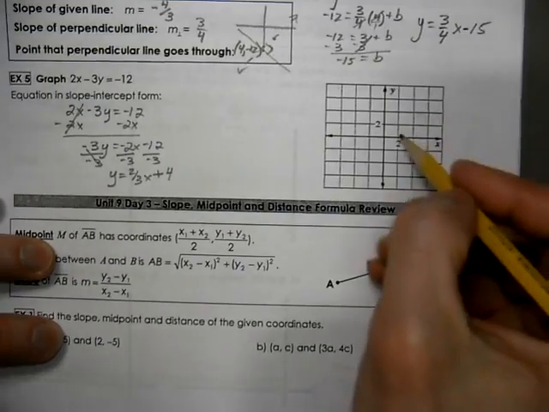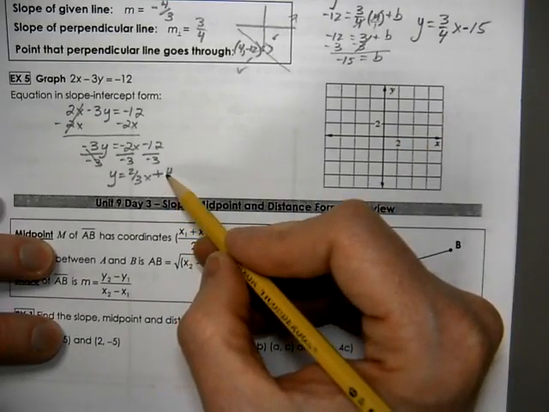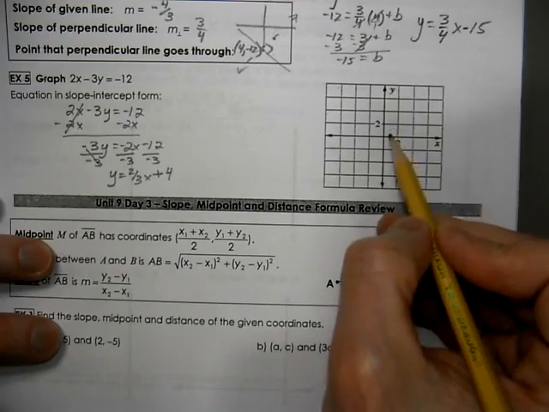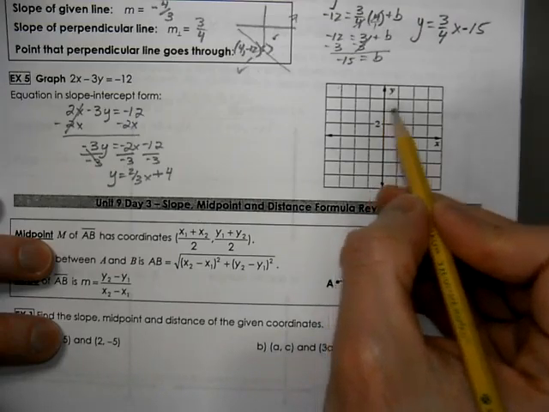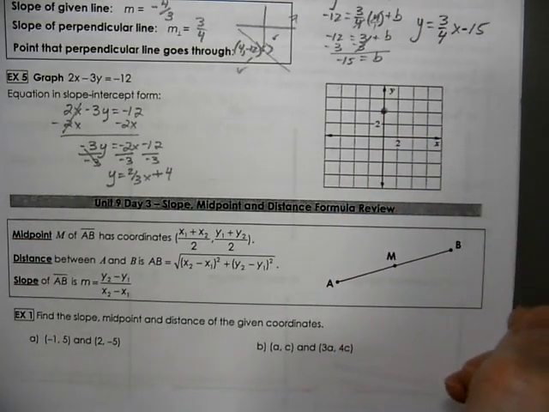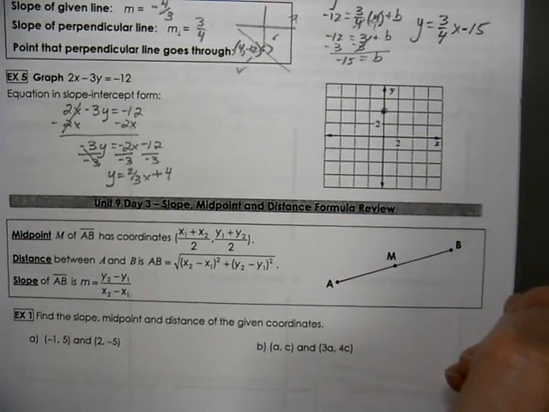So we're going to come over to our graph. You always start at your y-intercept. So notice your scale goes by 2's. So we're going to count 4 on the y-axis. Then we're going to do the slope.